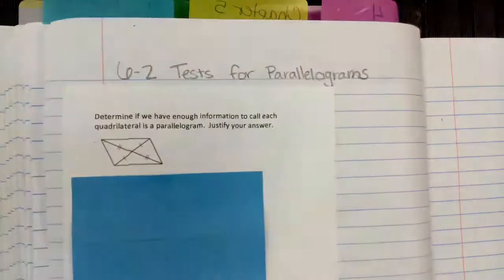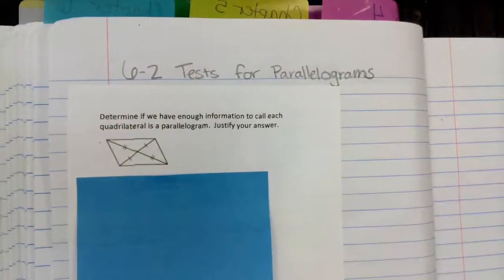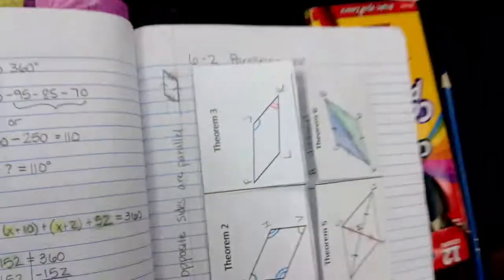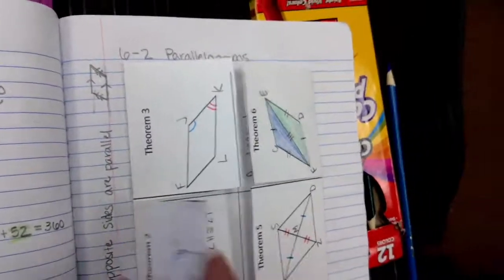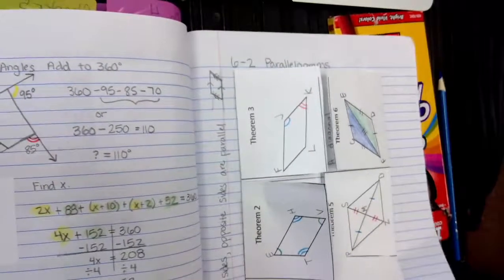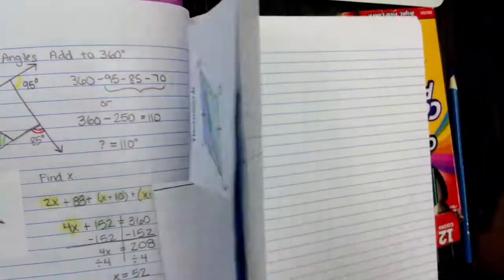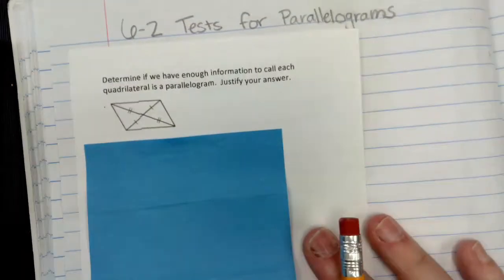All right, so for this first one, in test for parallelograms, we're going to be flipping back and forth between this and the foldable. I'm not super great at showing the foldable, so when I say look at your foldable, I'm talking about this thingy. Okay? So you're going to want to flip back and forth between those. It's really nice if you have it back to back. There's some of you that have the foldable right next to it. That's nice.